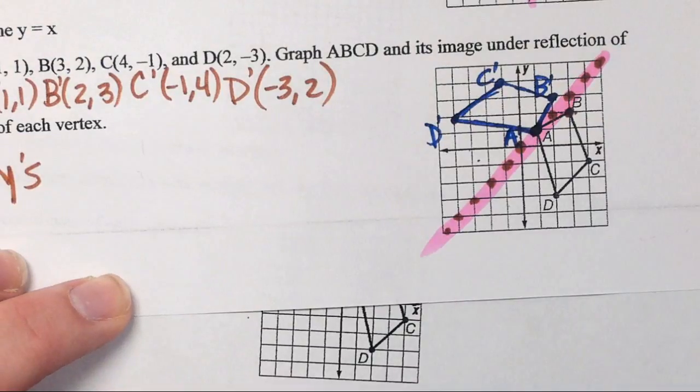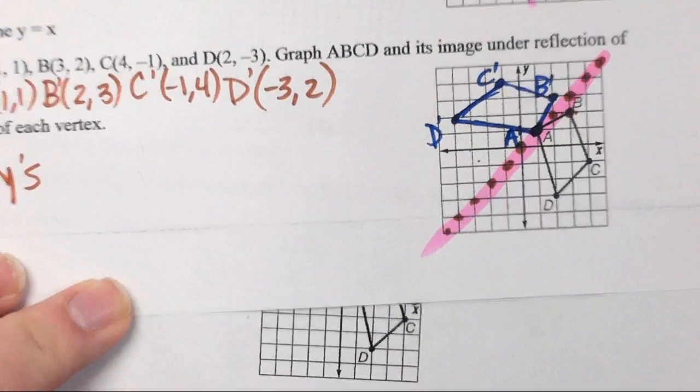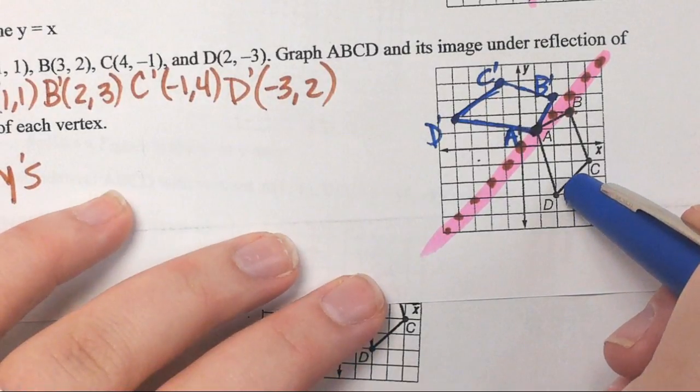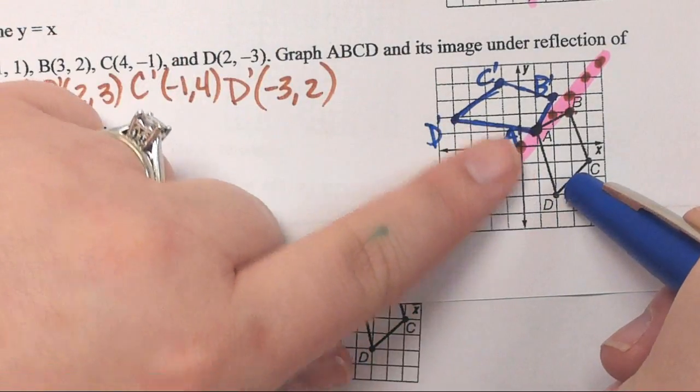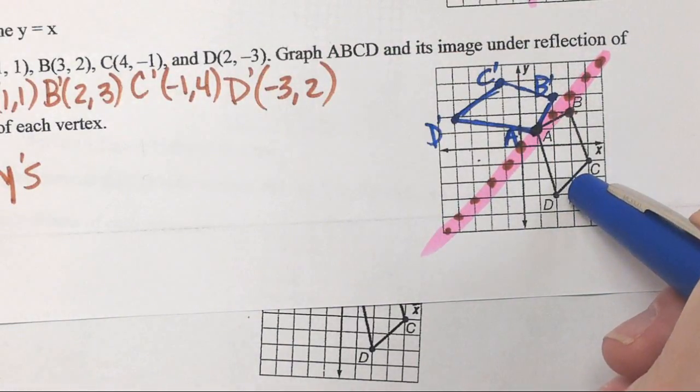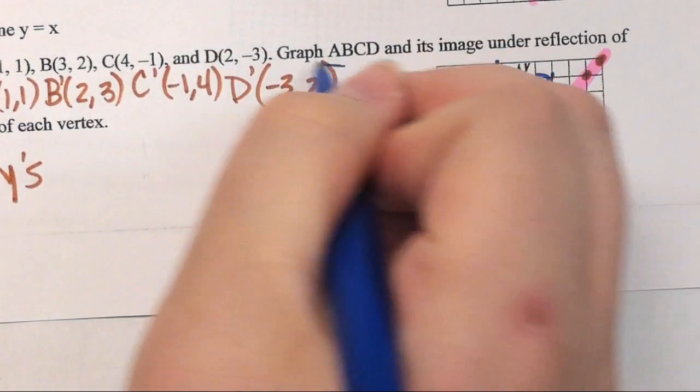So what really happened, Miss Compton was guessing. I knew it looked kind of like a kite. We'll pretend it is a kite. I knew the kite somehow had to swing over the pink line and A not move. So I knew it was going to look about like this. Is guessing a good idea in math class? Probably not. It's probably a good idea to remember we're just going to swap the X and Y coordinates.